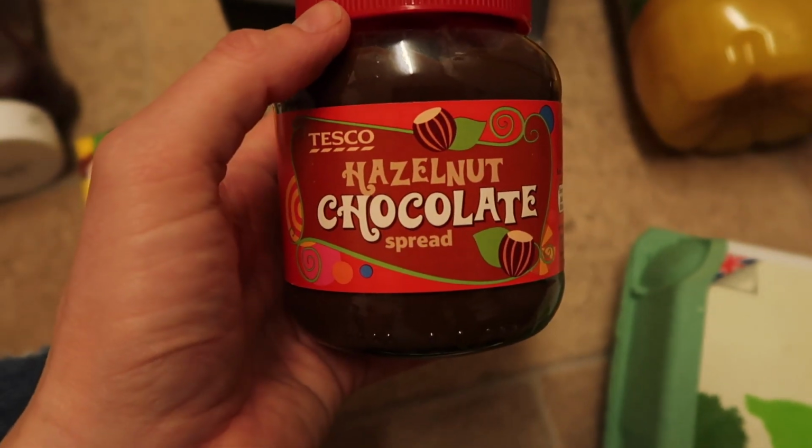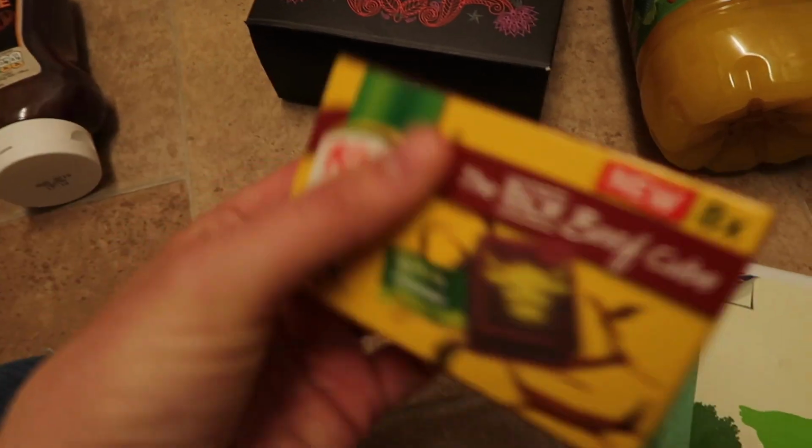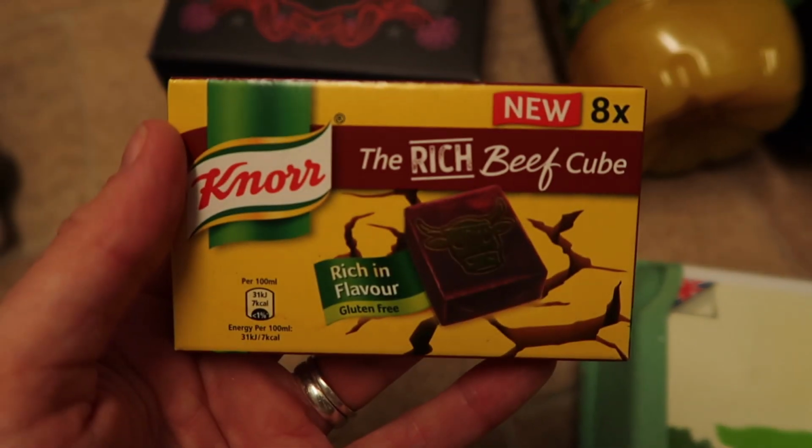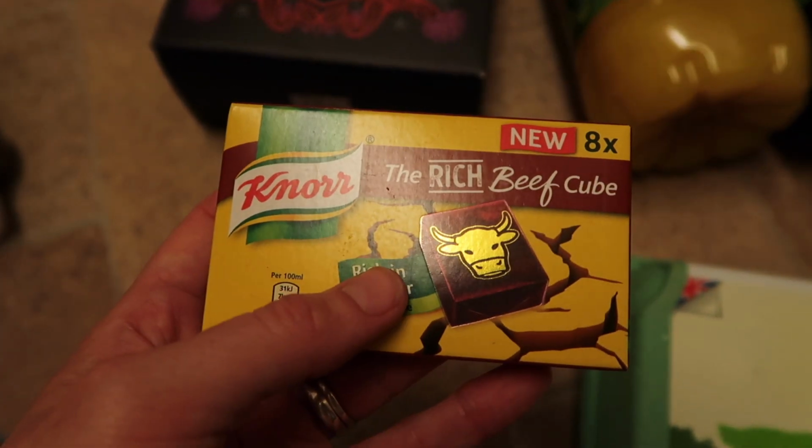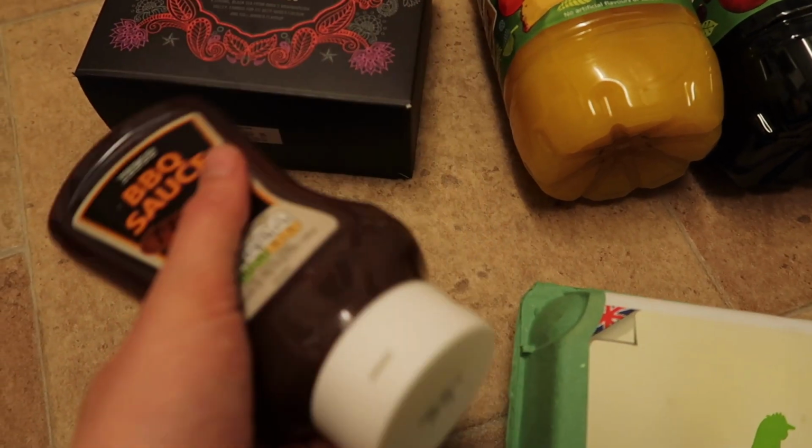We used to only buy Twinings. Liam's a bit of a tea snob. The chocolate spread, you can never go wrong with that. Just keep it in the cupboard really. Stock cubes, we had run out of those. We've got other stock cubes in the cupboard, but we'd run out of the beef ones, so we've got some more of those. What else? Barbecue sauce, just keep in the cupboard really.